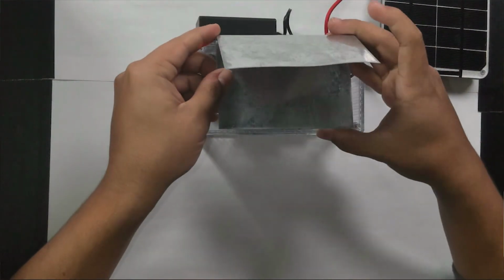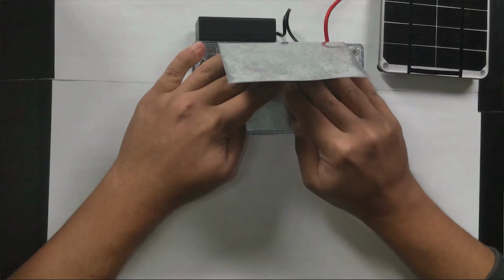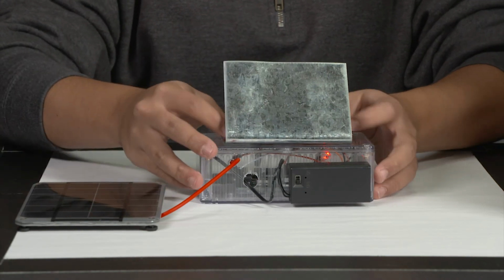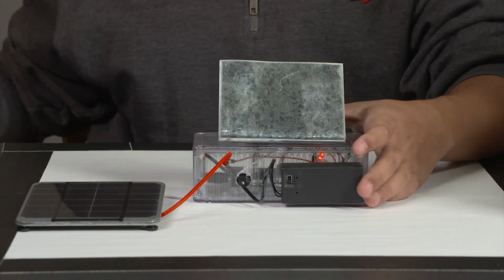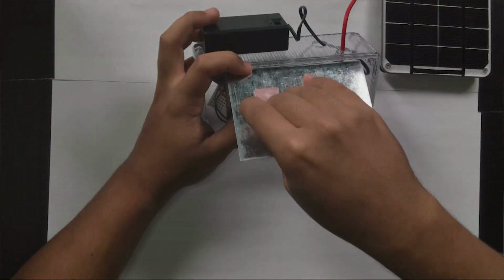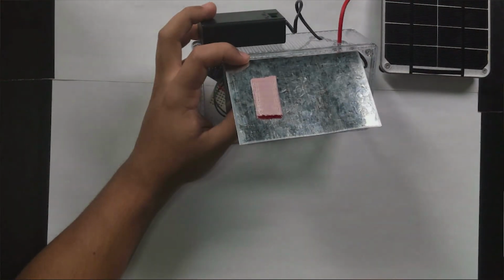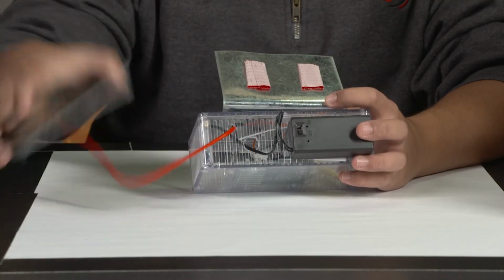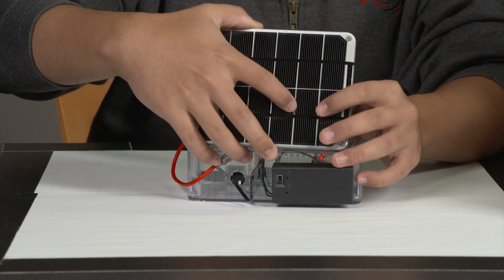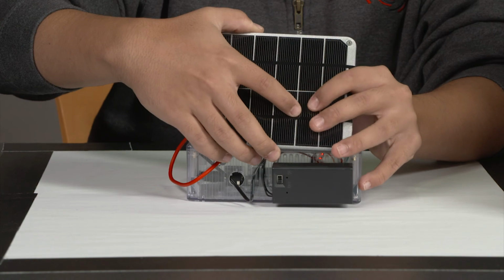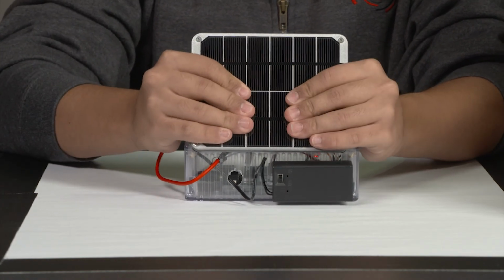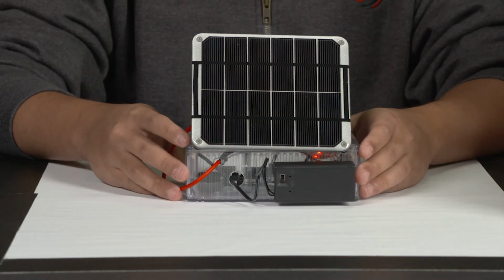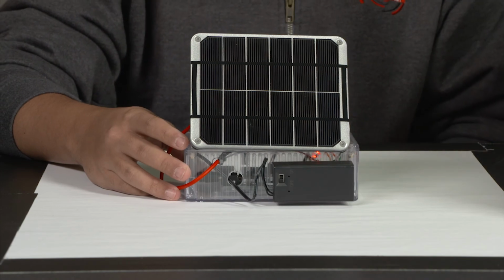And then we're going to stick this to the top here. You can make sure it's tightly on there. And then we're going to be taking our other adhesive strips and attaching them to the other side. These are going to be used to attach our solar panel. So we can go ahead and take our solar panel and just stick this approximately centered on the metal sheet. And just make sure that you stick that on as well as possible. And that is construction 2 of our solar panel device.